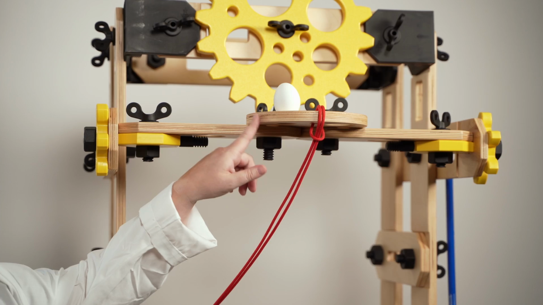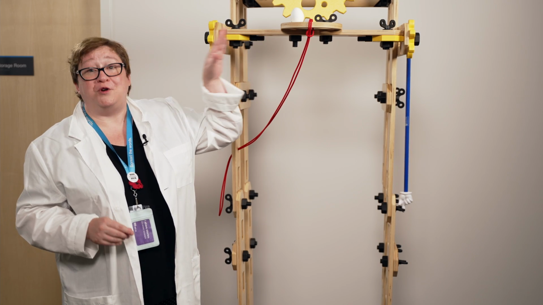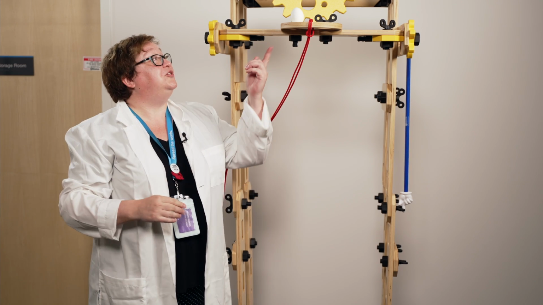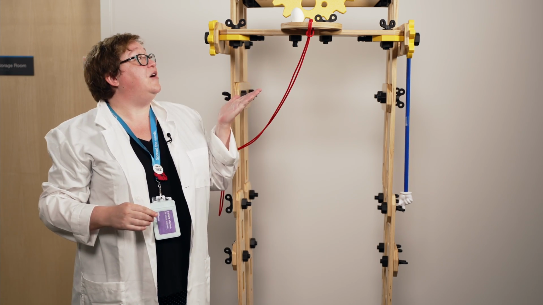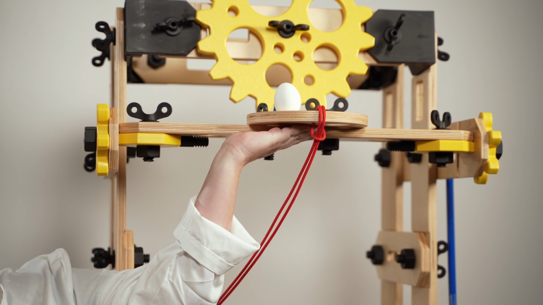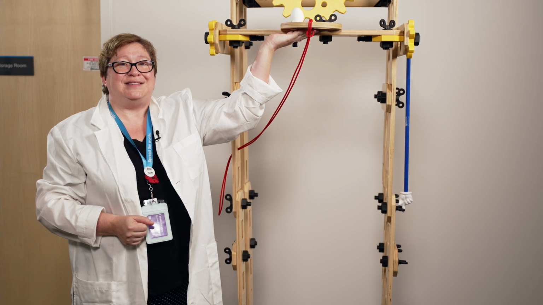So when we drop an egg from a high place, there are a couple of forces acting on that egg. We have the force of gravity that's pushing down on the egg, but we also have the force that is being exerted by my egg drop machine, which is pushing the egg up and holding it in place.